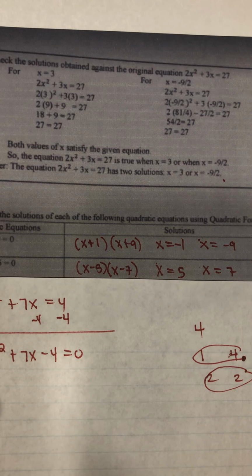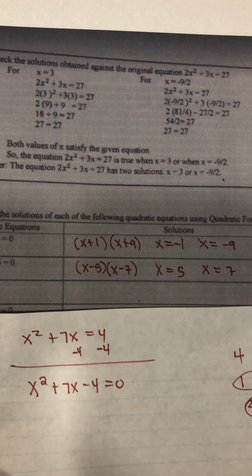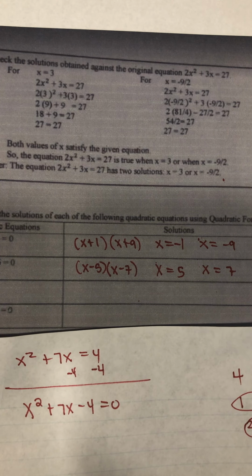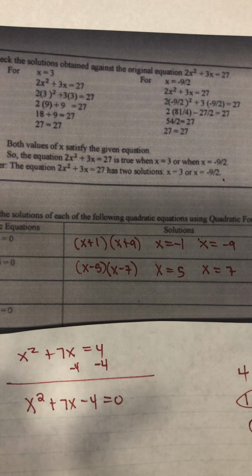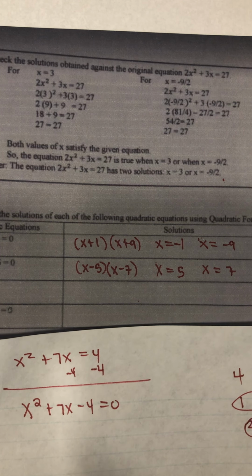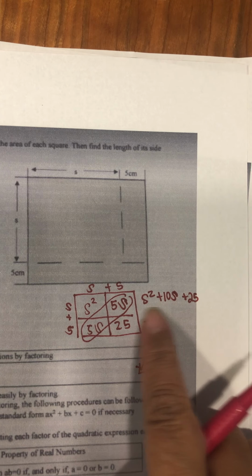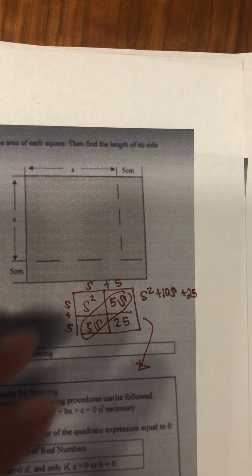Your teacher might not purposely place that there because I would assume that you were not taught how to do this yet. But we'll get back to that. All right, before I forget, let's get back to this problem over here, because now that we know how to solve equations in this form, now we can use that.